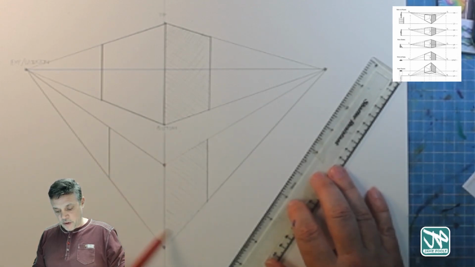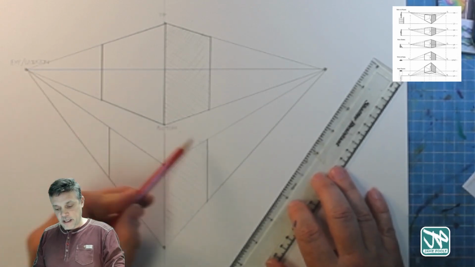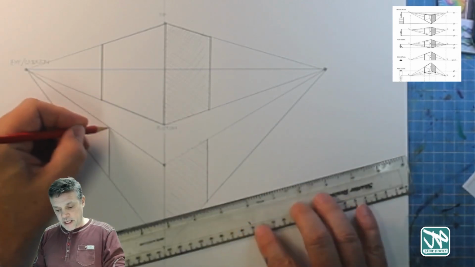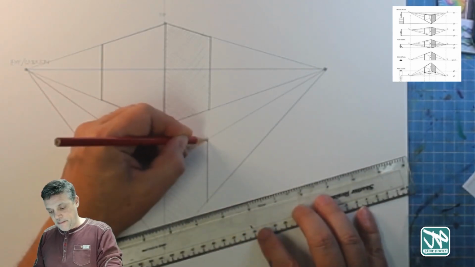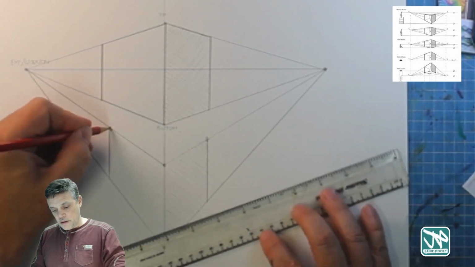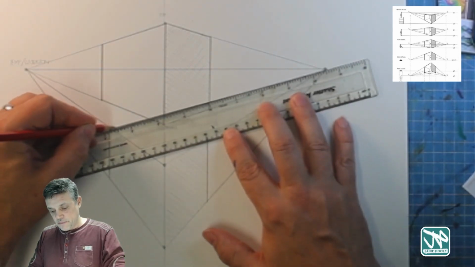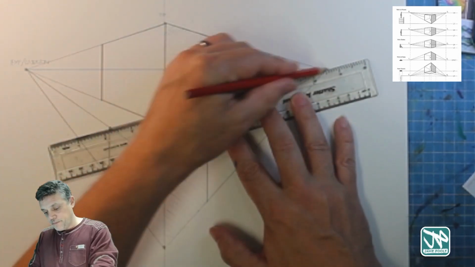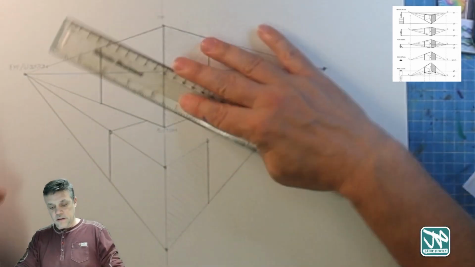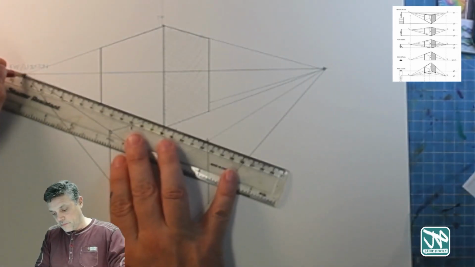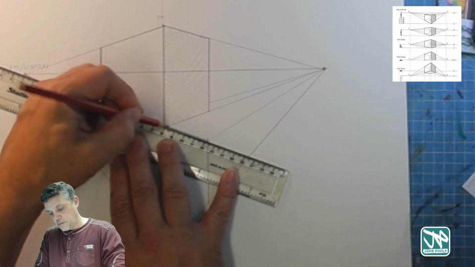So the top of the box, you now cross those two lines over each other. Watch this. These two points here, take it across. I'm going to go under that box and across that way.